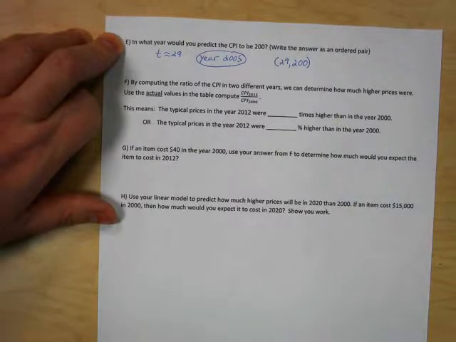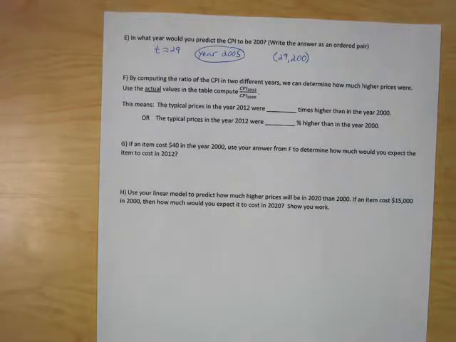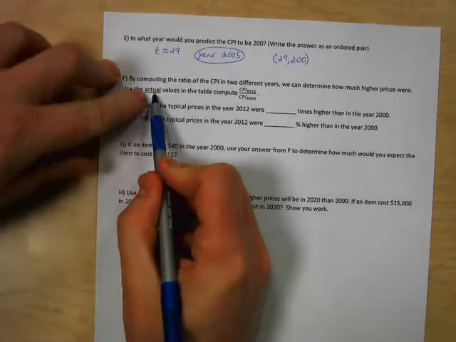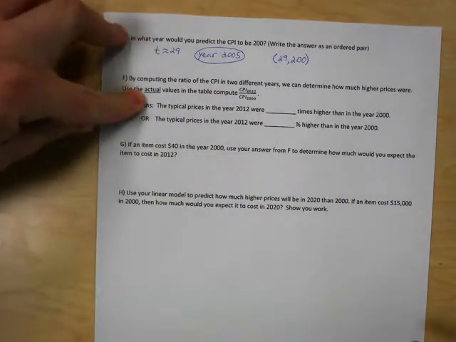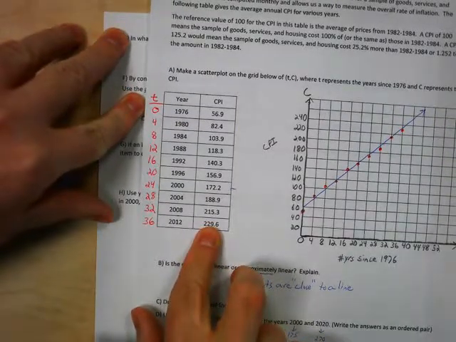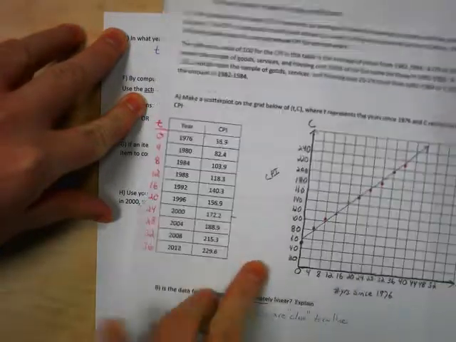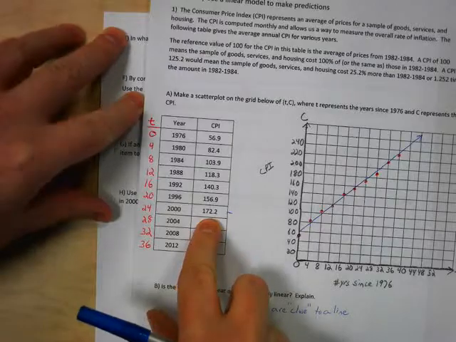Moving on to part F. By computing the ratio of the CPI in two different years, we can determine how much higher prices were. We use the actual values in the table to compute the CPI of 2012 and the CPI of 2000. The CPI in 2012, using the actual value from our table, was 229.6. And the actual value for the year 2000 was 172.2.